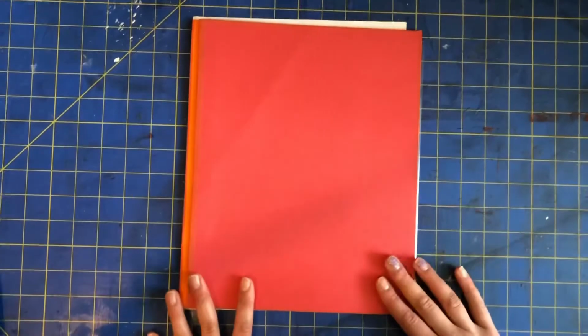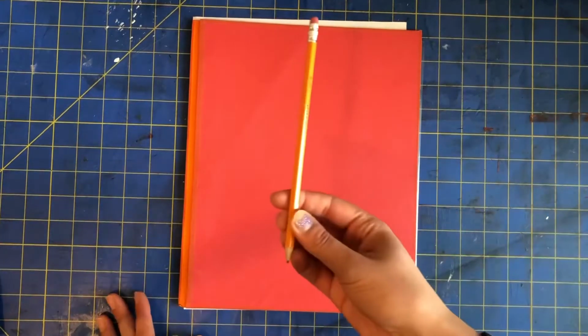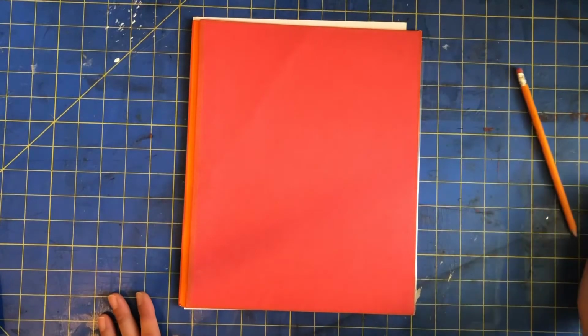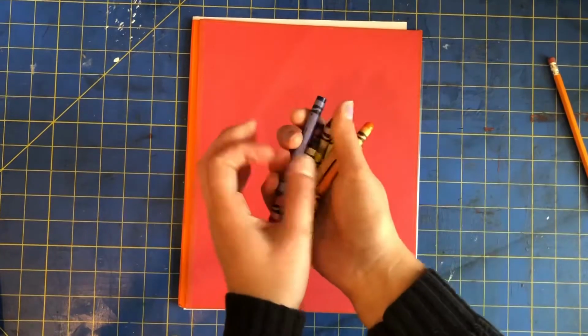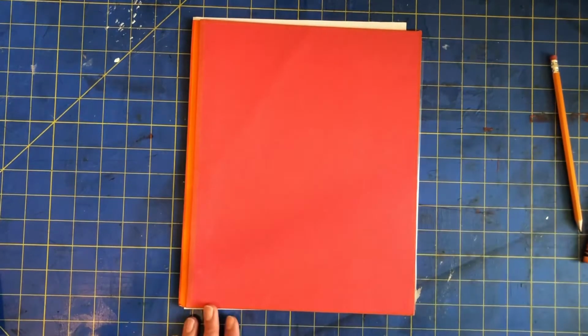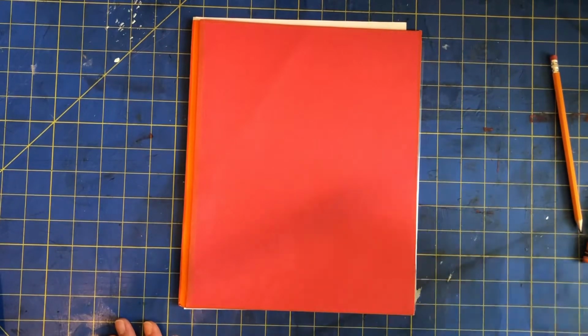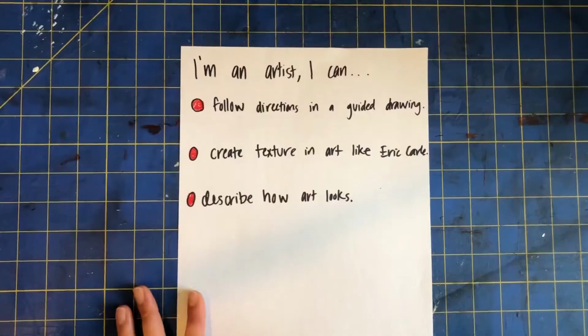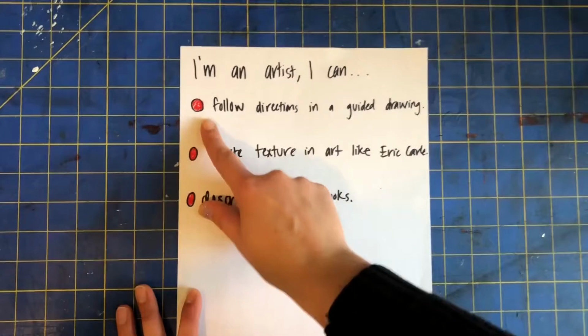You are going to need your sketchbook, a pencil, your crayons, or whatever you have that you'd like to color with. And if you would like, you may outline with a marker. This week, you are an artist.